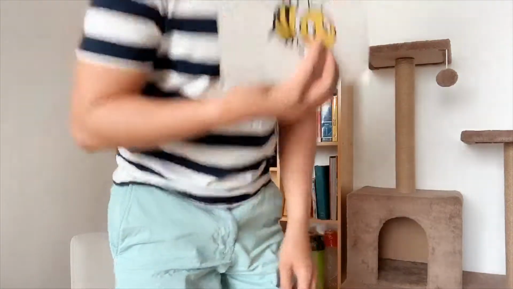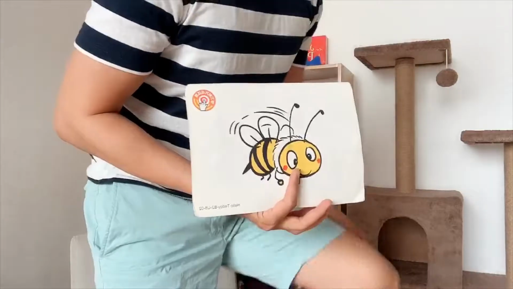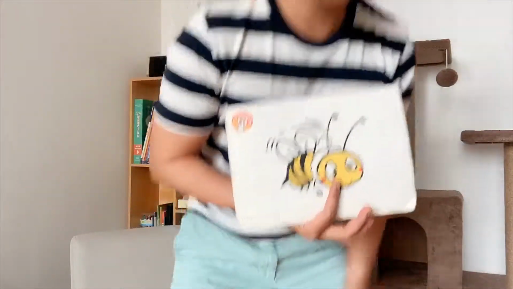Okay, another way I usually do is I ask them to stamp their feet, you know, like stamp your feet. For example, this is bee, bee, bee. So that's also one option or one idea that you could do in your class.